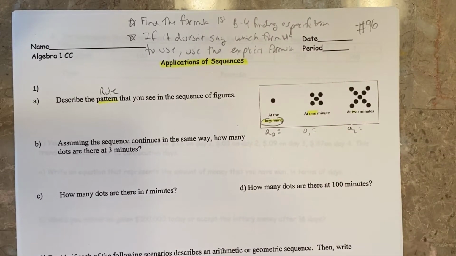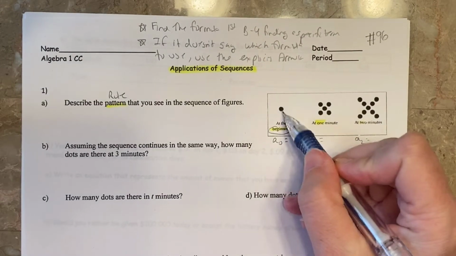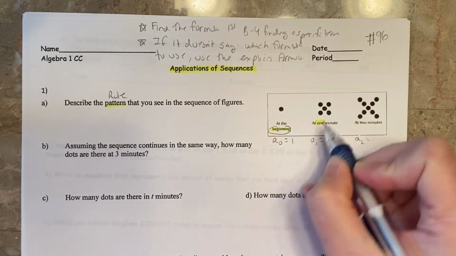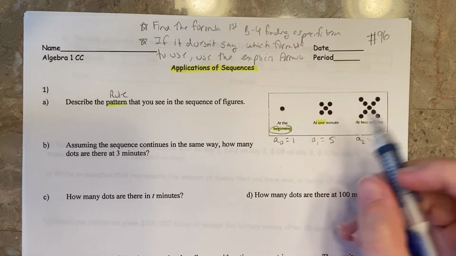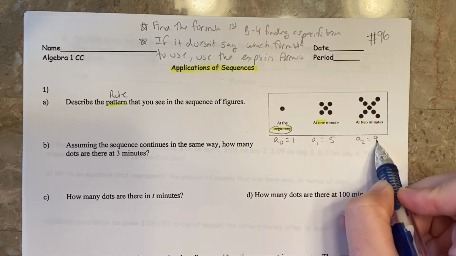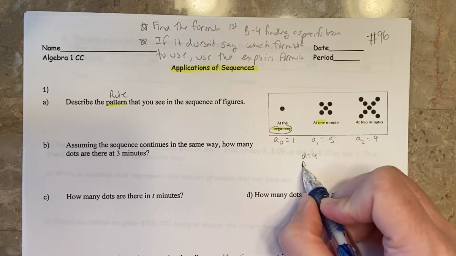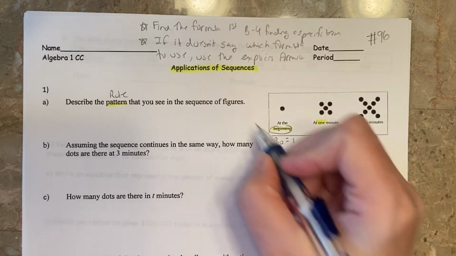It doesn't tell us that we should be counting the dots. They just assume that you know that what they want you to write here is the number of dots. So this is 1, this one has 5, and this one has 9. You could definitely see that these increase by 4, so this is going to be an arithmetic sequence.